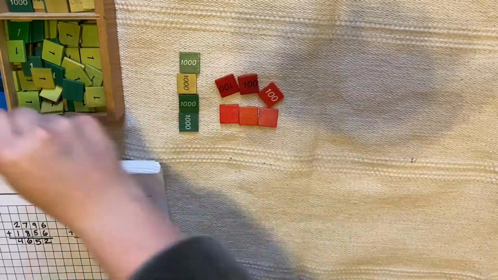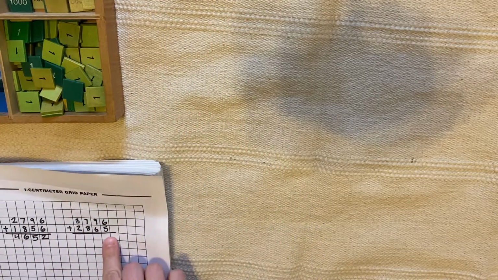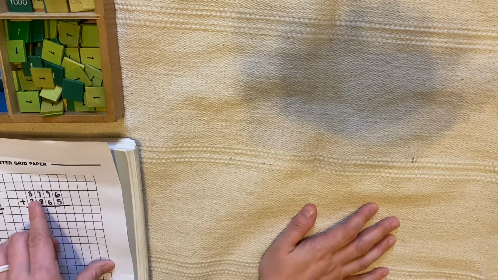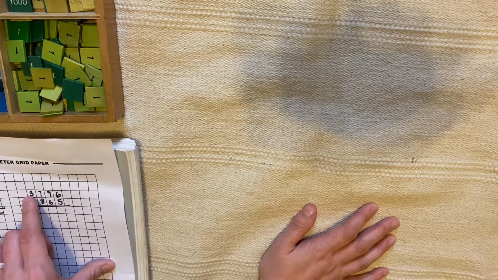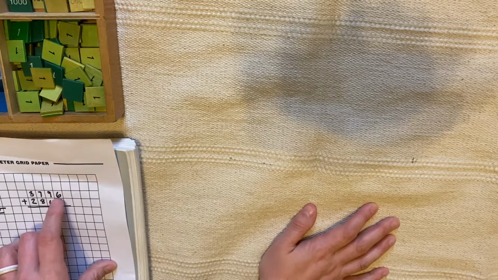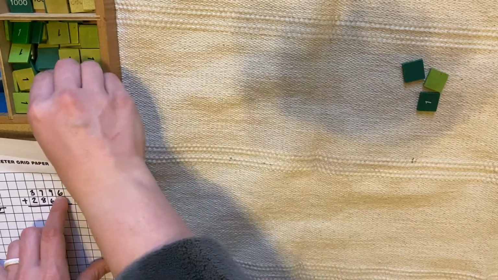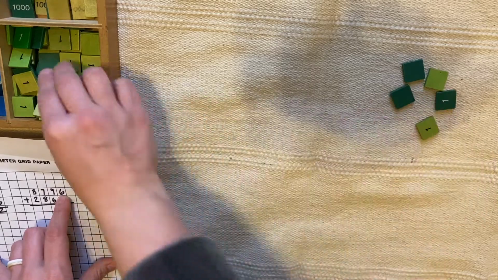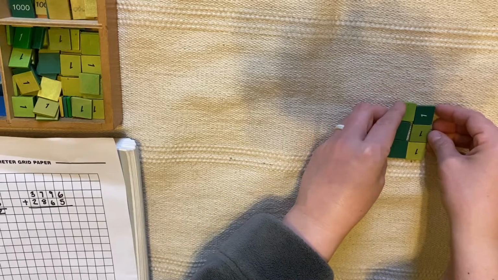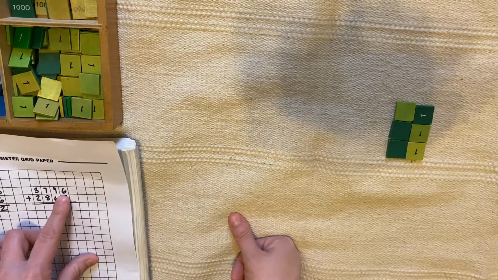So I'm going to reset my material by putting it back, and we're going to do this second problem. So again, we have two addends, a top addend and a bottom addend. How many units in our top addend? 6. Again, apparently I like 6 units. 2, 3, 4, 5, 6. I'm going to slide this down. There we go. Now, we're going to move on to the 10s.